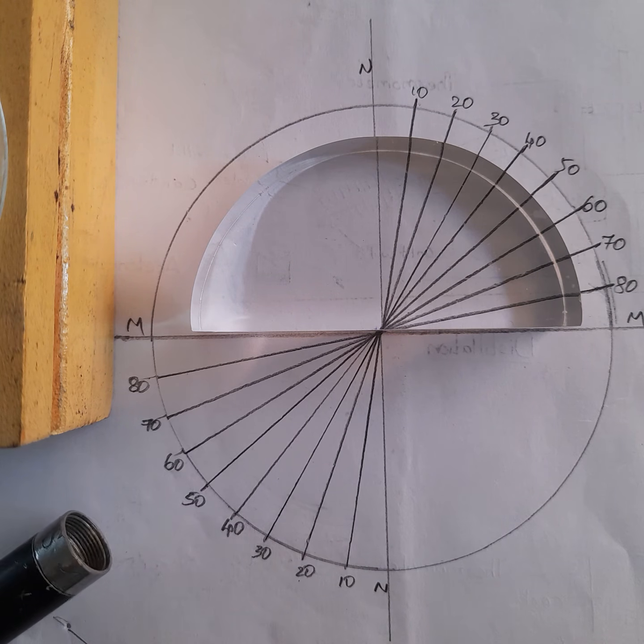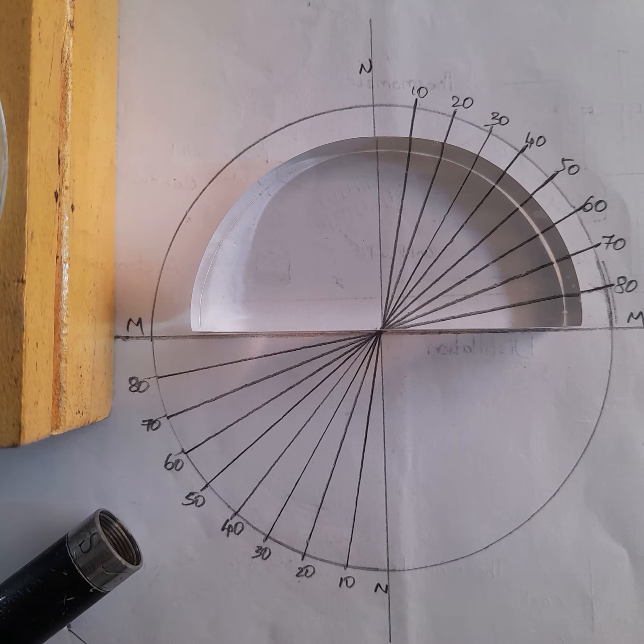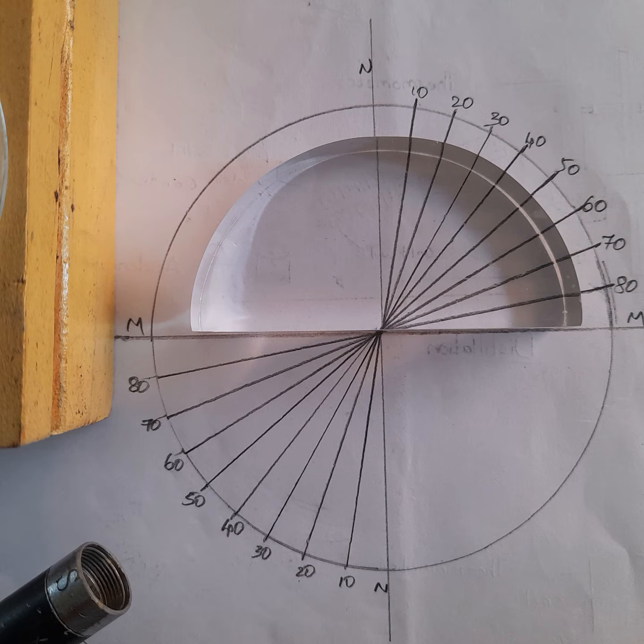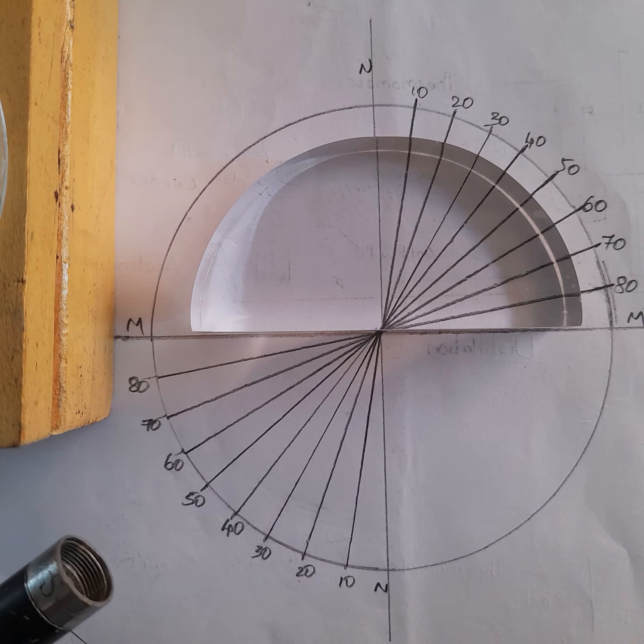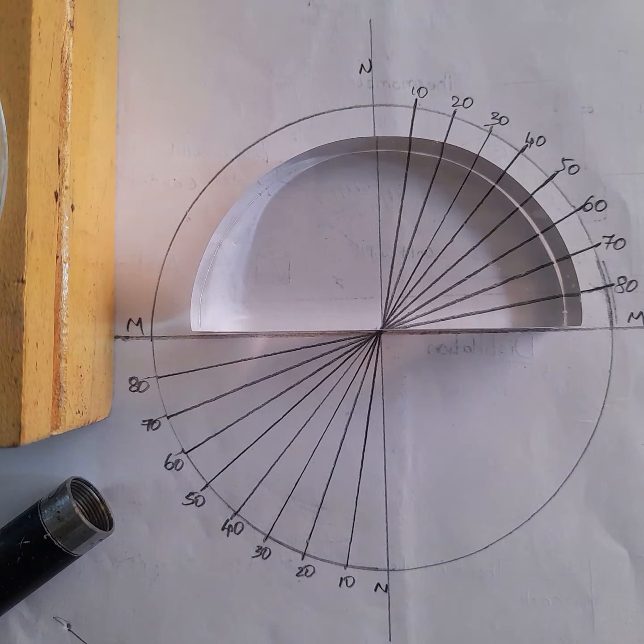Here we are going to take the values we have got, the angle of incidence and angle of refraction, with the equation we have, that is Snell's law, sin i by sin r, to evaluate the refractive index of this glass slab. Finally, we will get the ratio sin i by sin r as a constant.